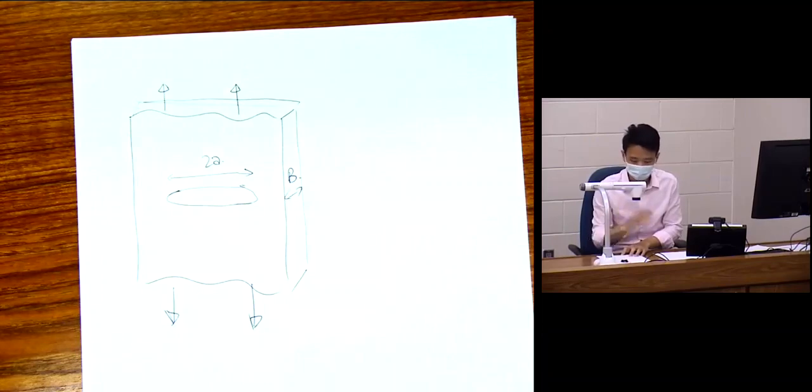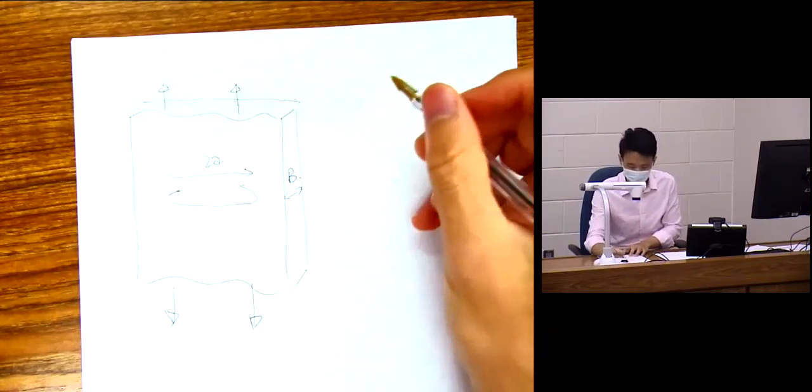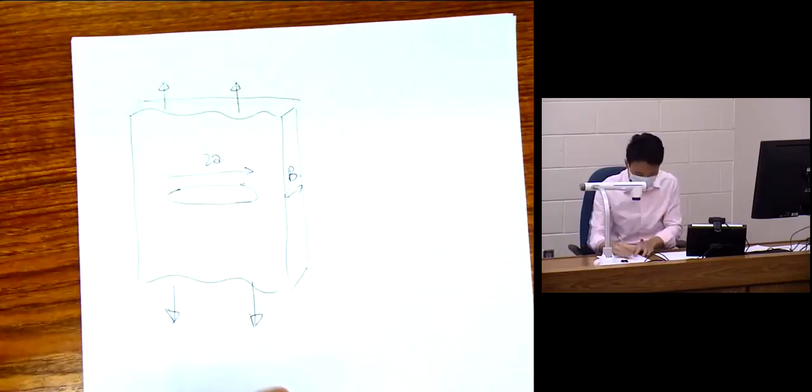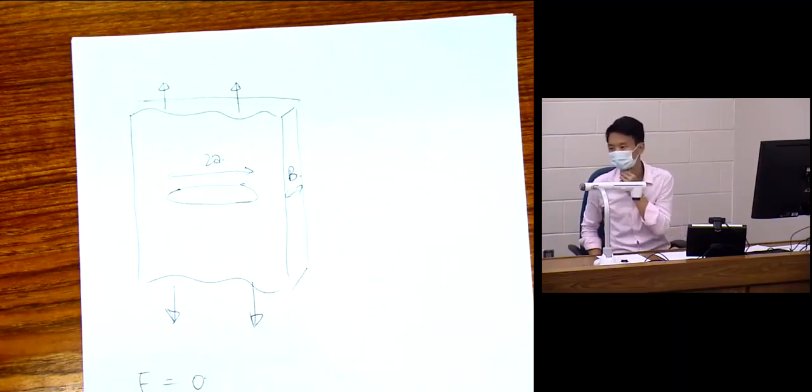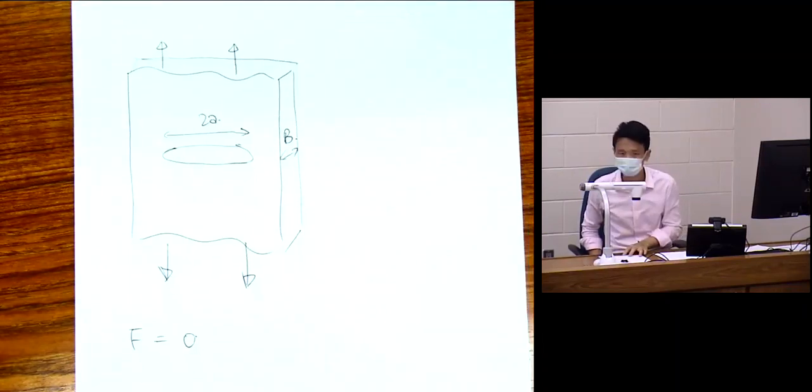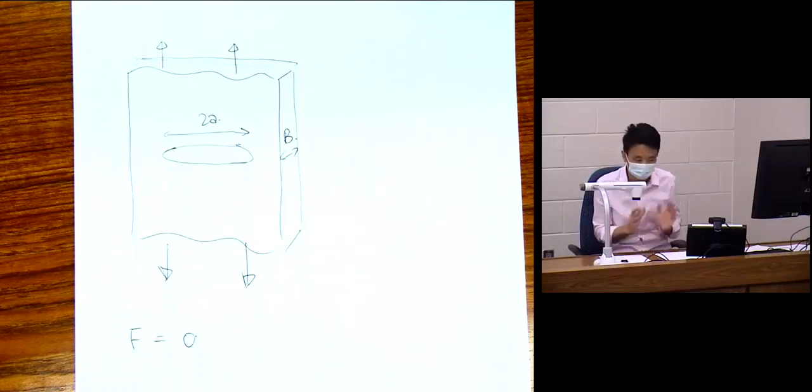So if you remember, the external work done is going to be 0, right? If you don't remember, you can go back to the last lecture, or the lecture before. The external work done difference is going to be 0 in the Griffith experiment.